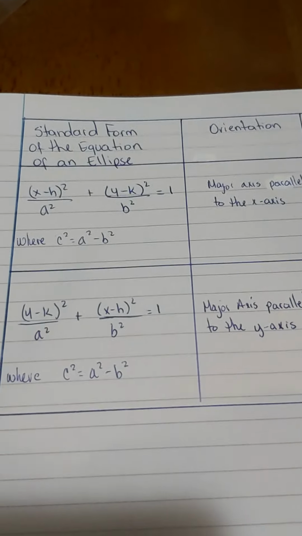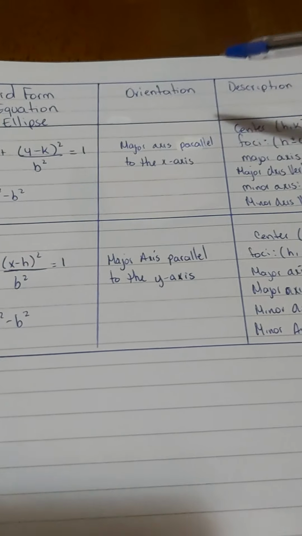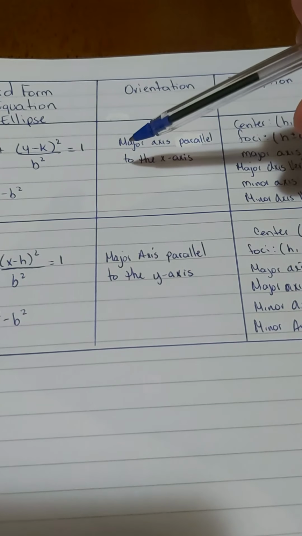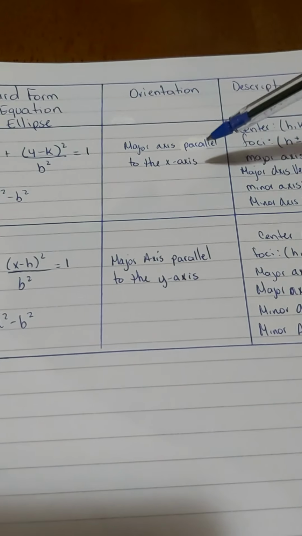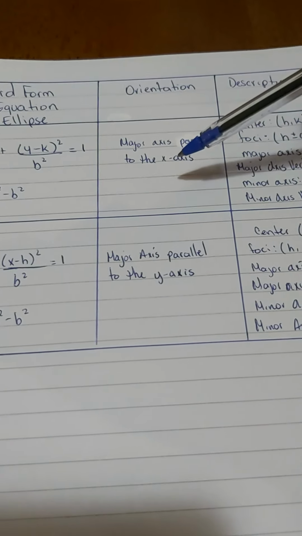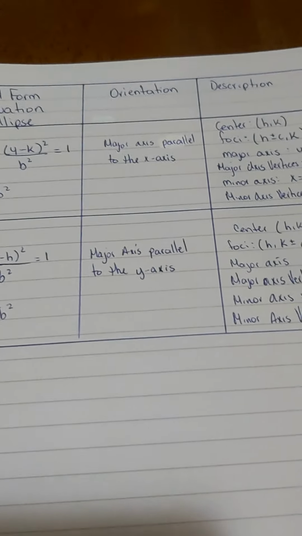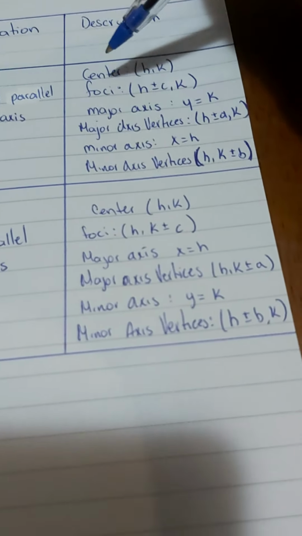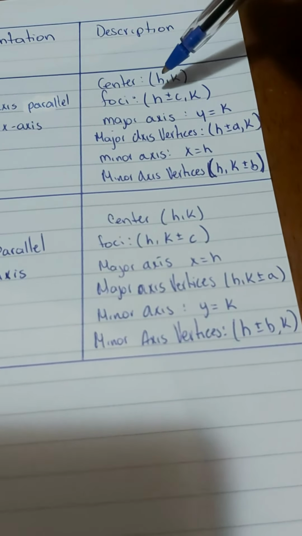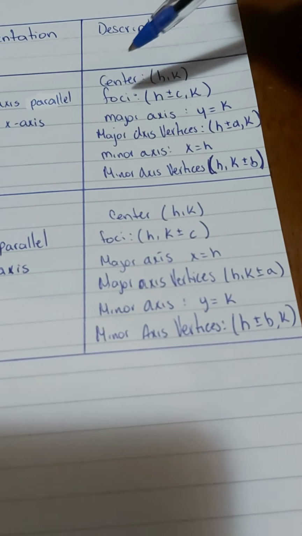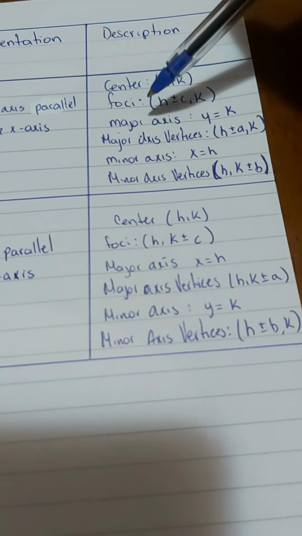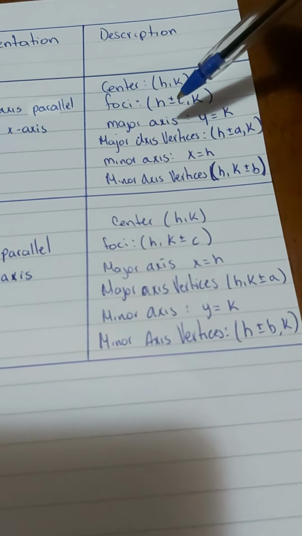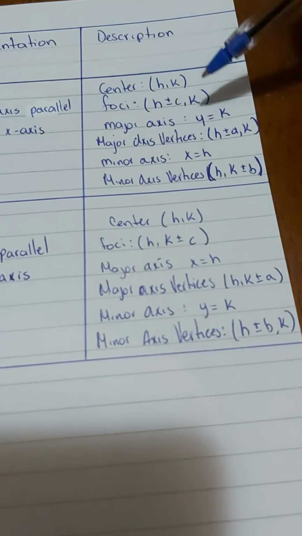For this equation in standard form, the orientation of the graph will be that the major axis is parallel to the x-axis. The center will be located at (h, k). The foci will be located at the points (h plus or minus c, k).